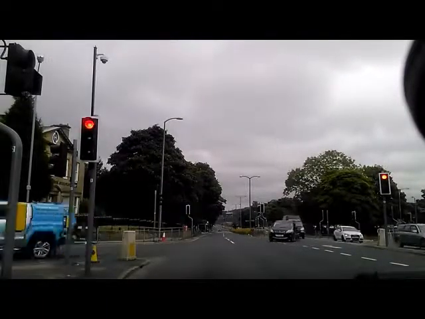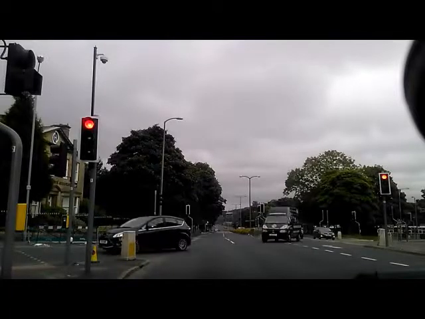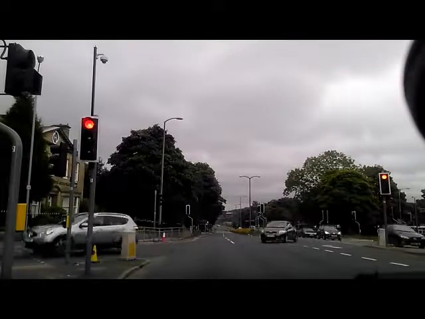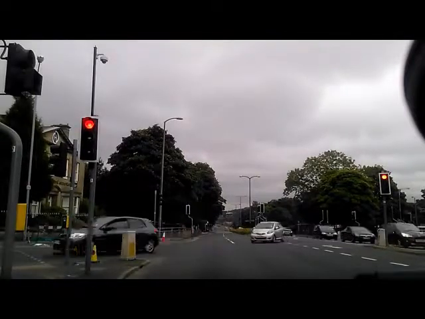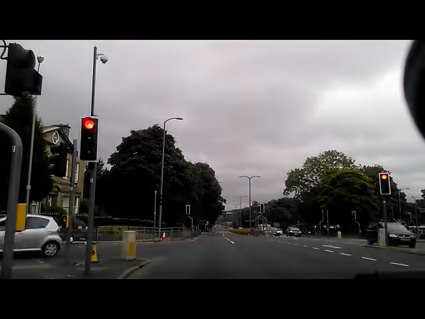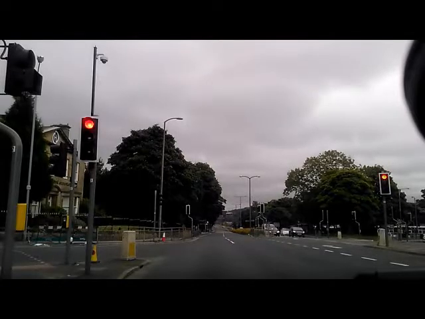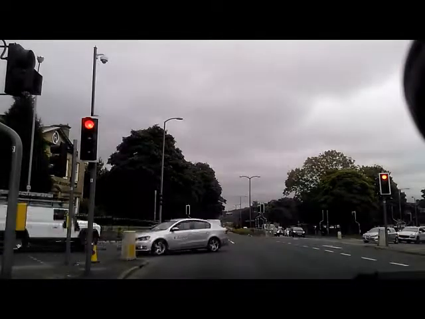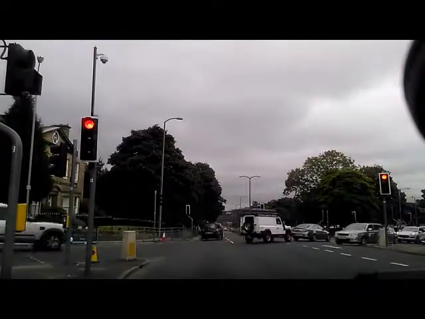You should also be checking your mirrors before you stop, just to see if your stop's going to affect anybody behind you. But basically, if you've got at least 2 seconds to stop, you should be able to stop in a reasonably controlled manner and shouldn't catch people out behind you. If it's less than 2 seconds, then your stop is likely to be quite harsh. And if somebody's travelling quickly behind you and you haven't looked properly, then you're going to catch them out.